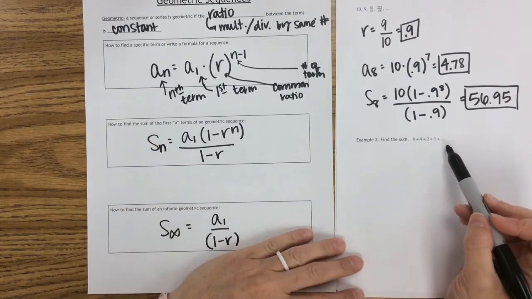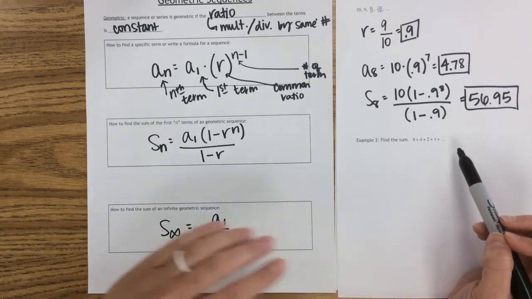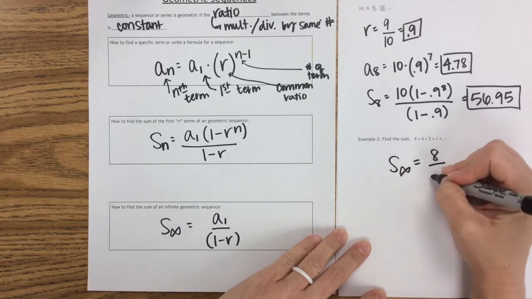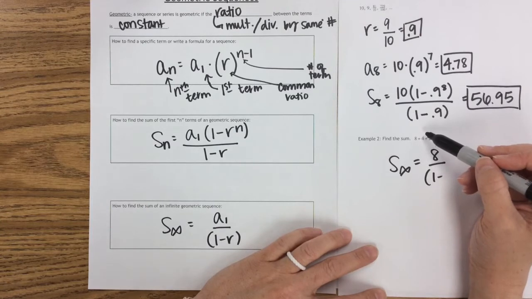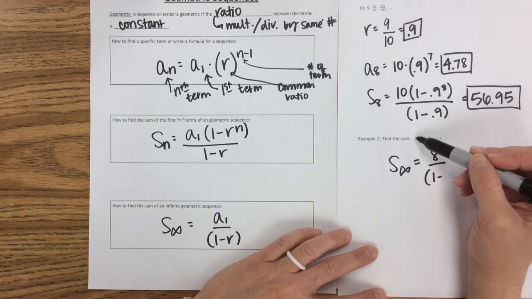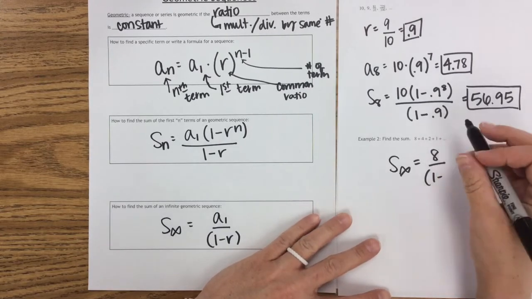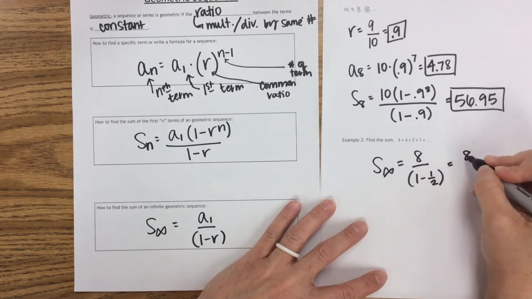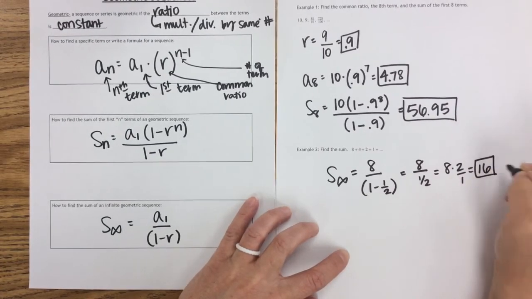Find the sum, and this sum has no end. It goes on forever. So if you're looking for the sum of an infinite geometric sequence, you would use this one. And the first term is 8, and it's 1 minus the common ratio. The common ratio is the number that you multiply by every time. So here it is getting smaller, so I can't say that I'm multiplying by 2, but I could say that I am multiplying by half every time to get the next term. So this would be 8 divided by half, which is 8 times 2 over 1, which is 16.